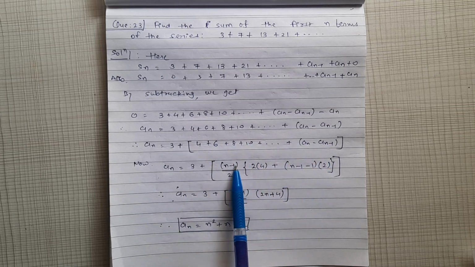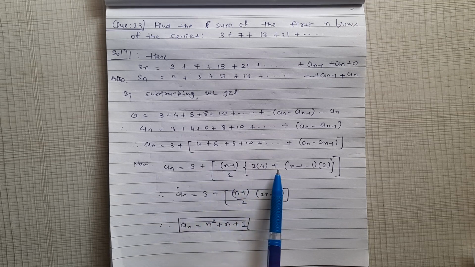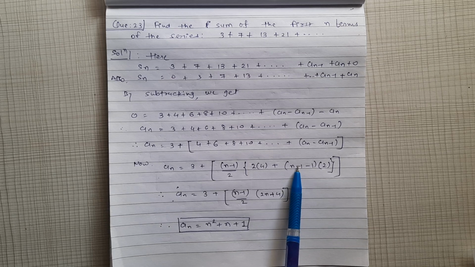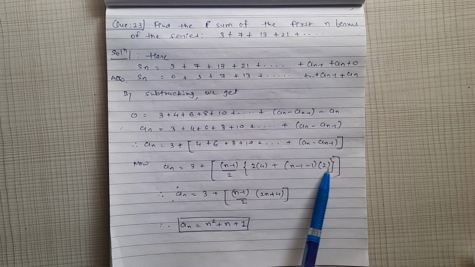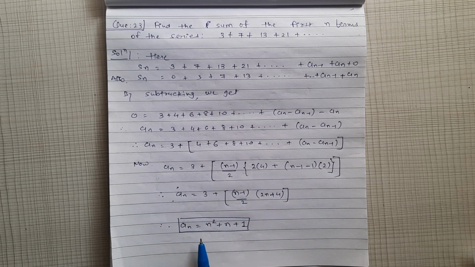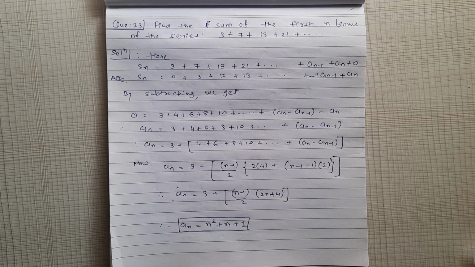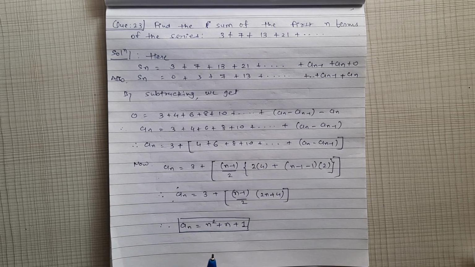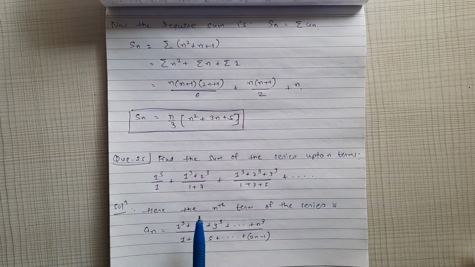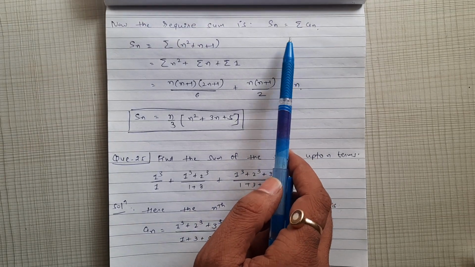terms. So according to the formula, n minus 1 by 2 into 2a, that is 4, plus n minus 1 minus 1 into d, that is 2. After doing some calculation, we are getting an is equal to n square plus n plus 1. Again, this is just an. We need to find Sn. So Sn is equal to sigma an. That is our required sum.